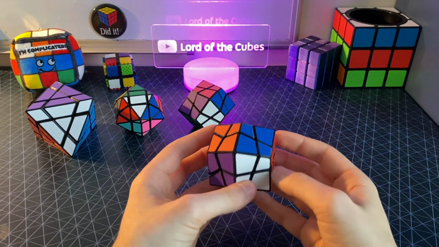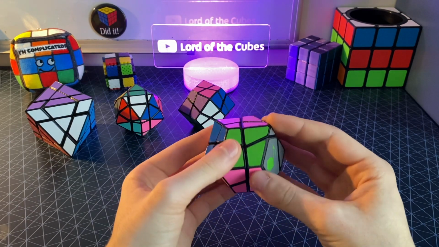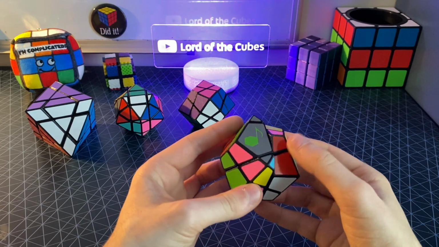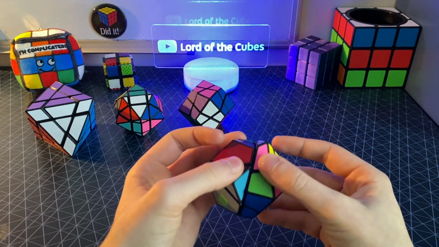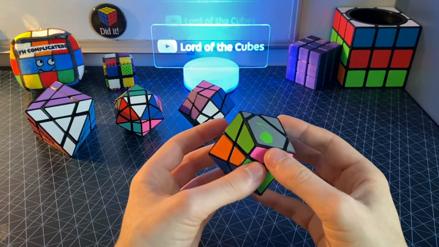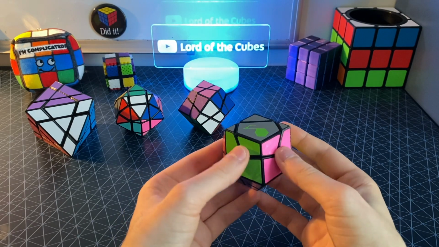So the trick with this one is that this layer here is actually offset by 60 degrees, and now that it's unoffset, you can make more turns on it. So in its natural shape, it is actually a trapezo-rhombic dodecahedron, but I call this puzzle the offset kite. And this is actually an original design, so there's my logo. I am the first one to be making one of these.